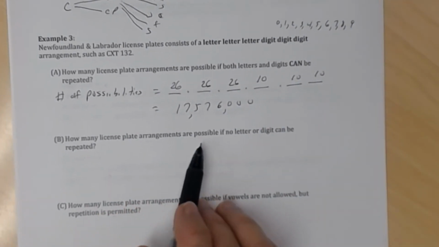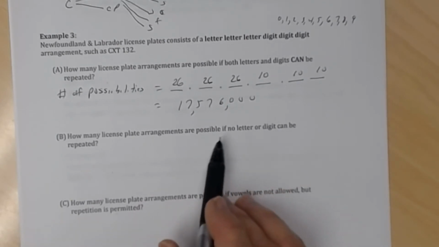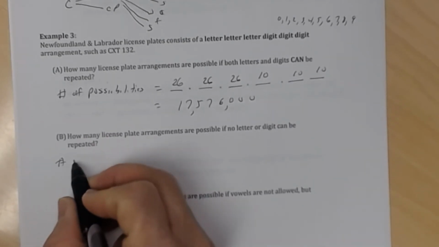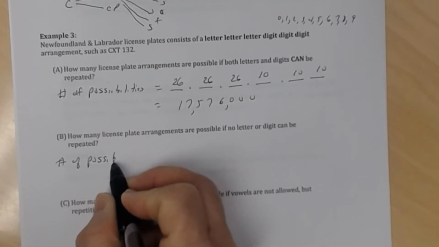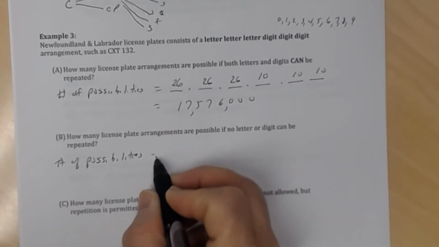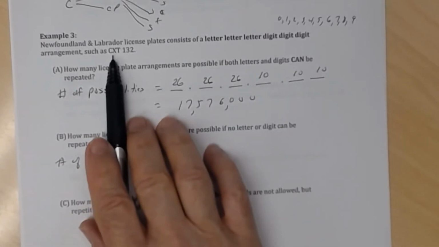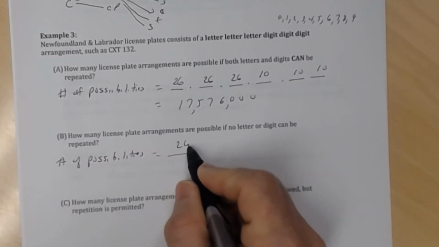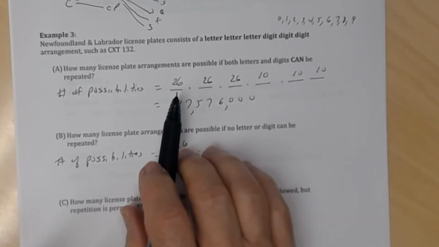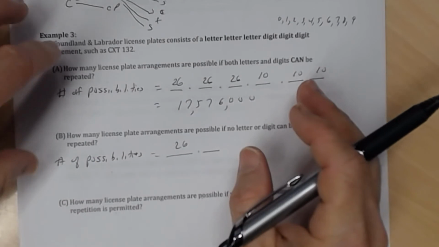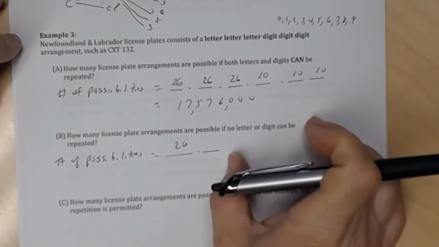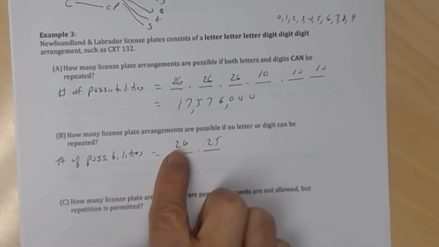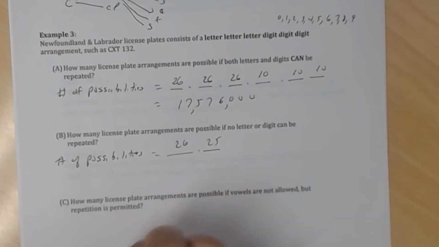How many license plate arrangements are possible if no letter or digit can be repeated? Okay, no letter or digit can be repeated. So number of possibilities will equal. All right, so let's talk about that first letter. How many choices do I have for that first one? 26, right? Now let's talk about the second one. I can't repeat. So I have all my alphabets. Let's say I chose A. How many letters are left? 25, right? Because I can't repeat it. If I choose B here, I can't use it here. So I have 25 left.